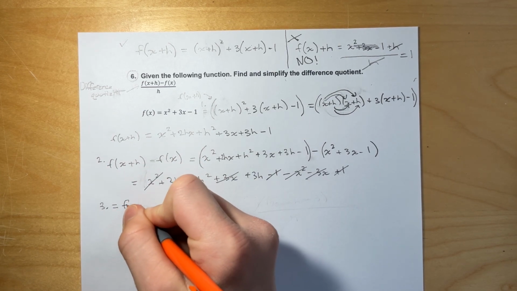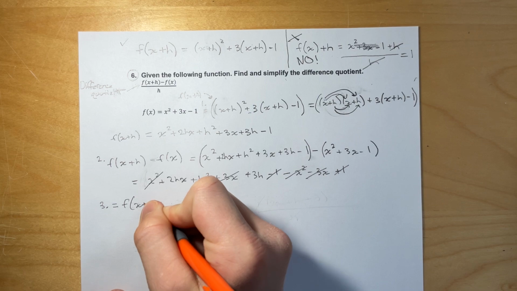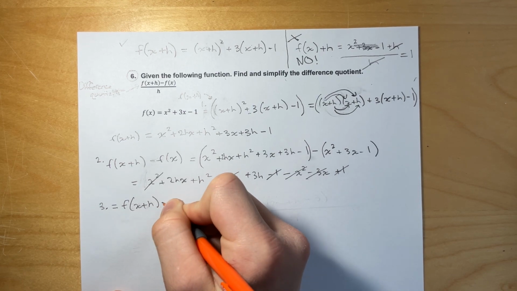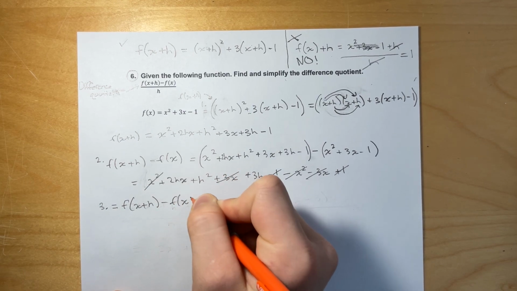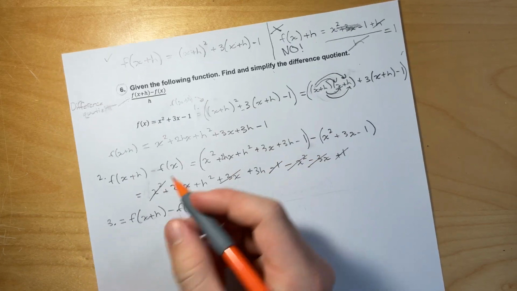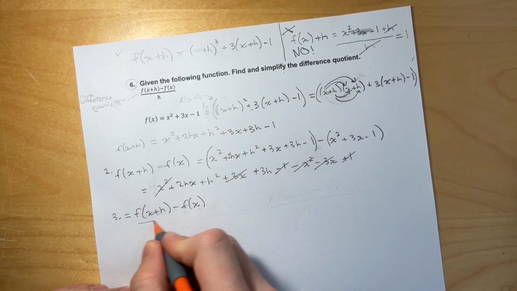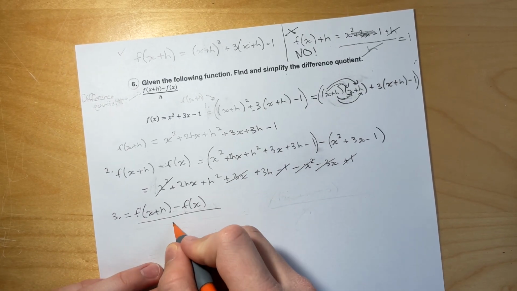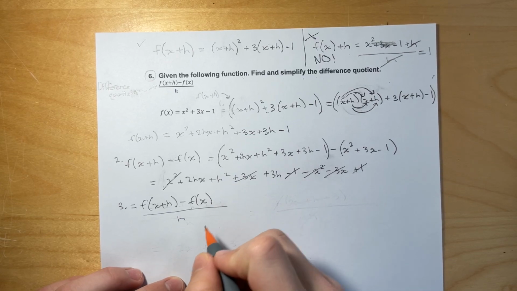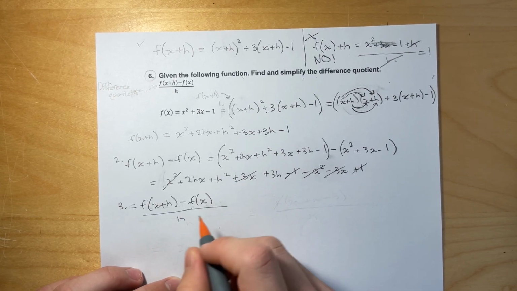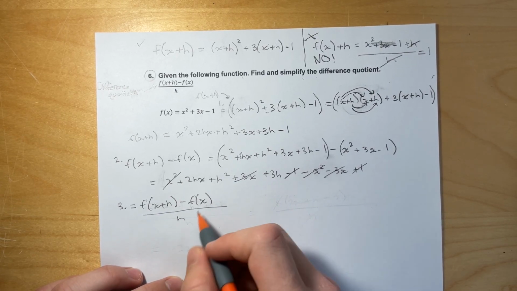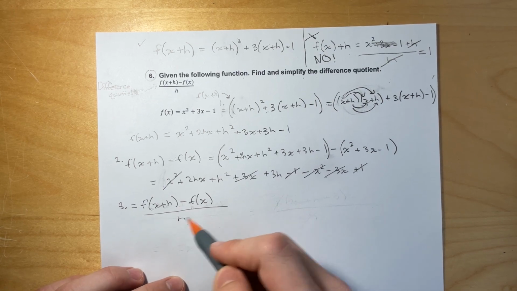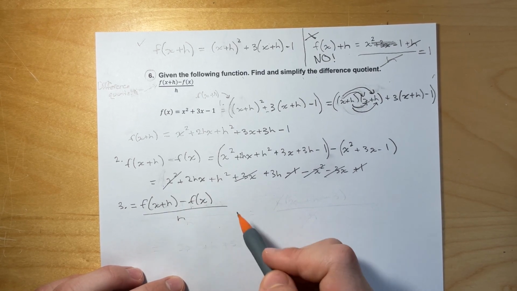f of x plus h minus f of x, all that over h. Sorry, just to let you know, the future won't have that. It's just because I forgot this. Just to mention that this is what we're about to do.